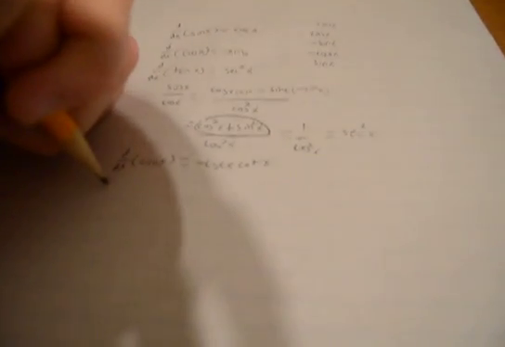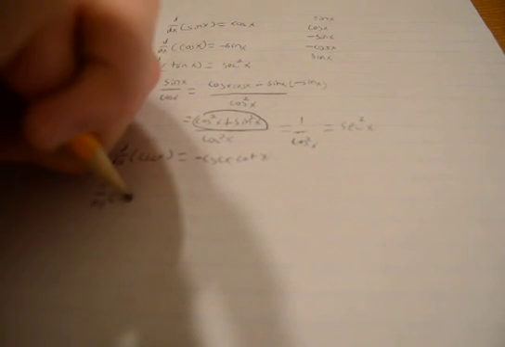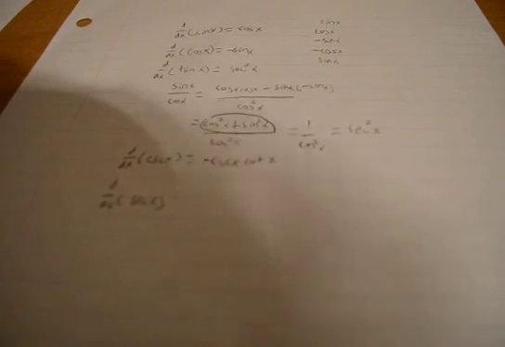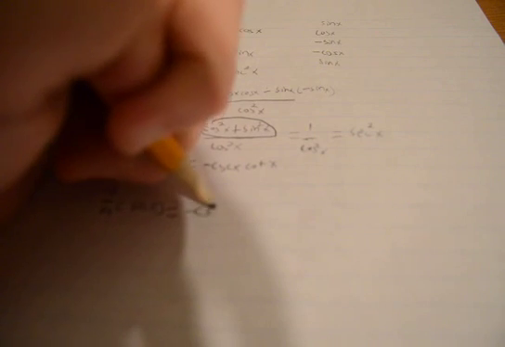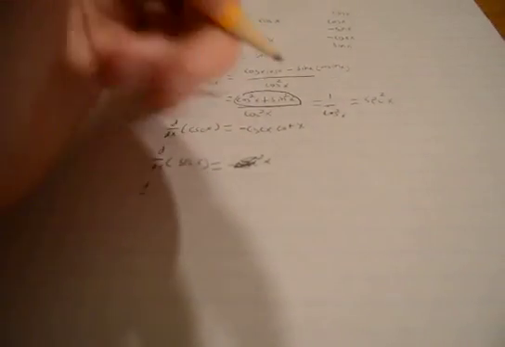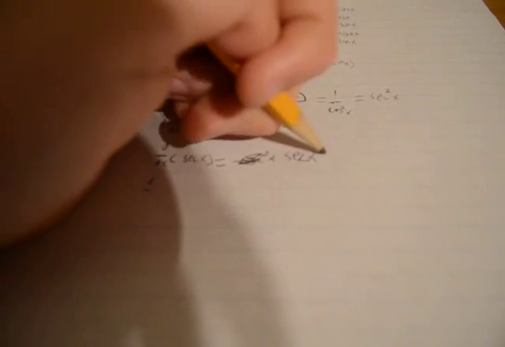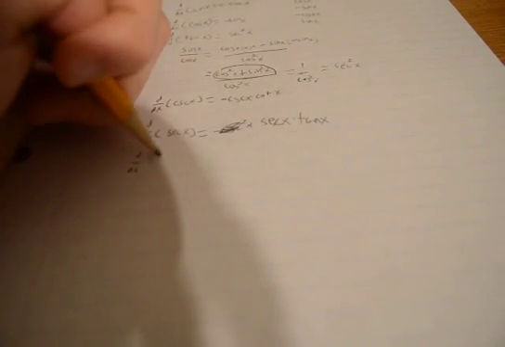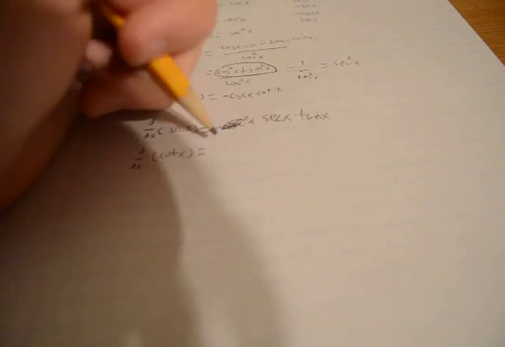Next is the derivative of secant of x. So that's just negative cosecant squared of x. And finally, we have the derivative of, oh, sorry, I messed up. The derivative of secant x is secant x times the tangent of x. And finally, the derivative of cotangent of x equals negative cosecant squared of x.